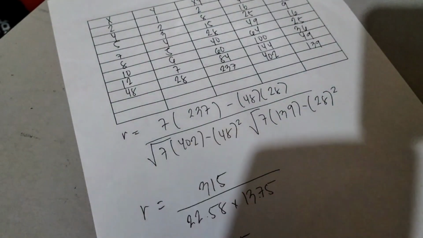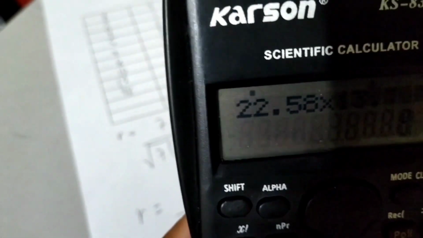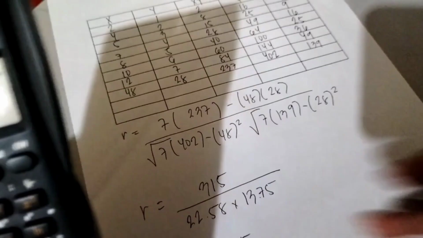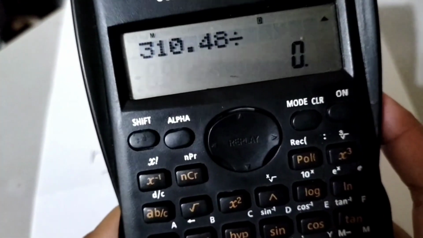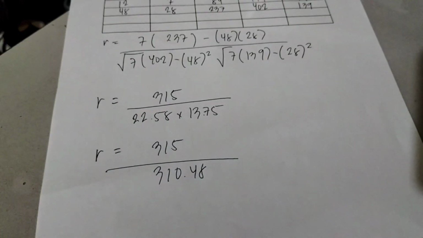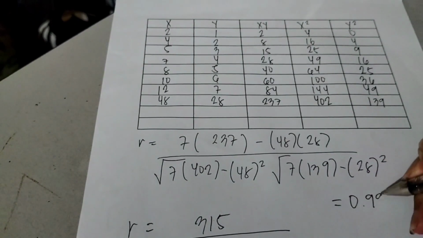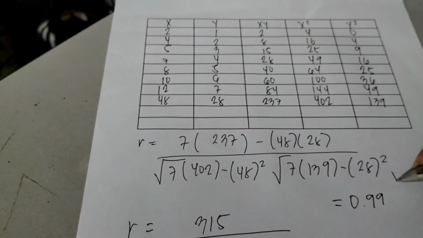And then, ipagta-times natin yung denominator. Tapos, pag nakuha na yung total sa denominator, i-divide na natin siya sa numerator. So, 310.48 divided by 315. At ang total niya ay 0.99. So, very high positive correlation.